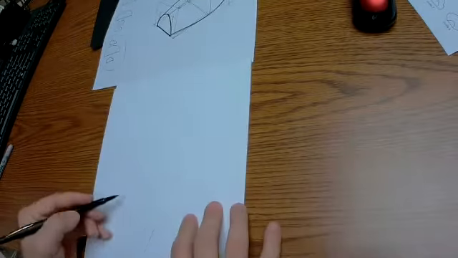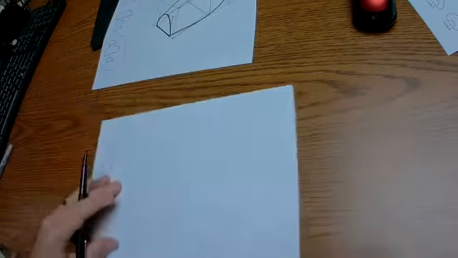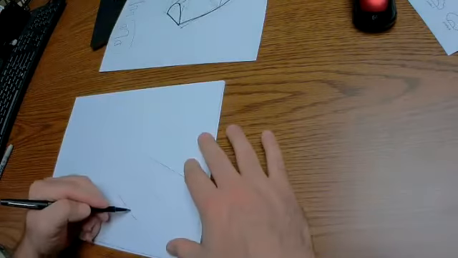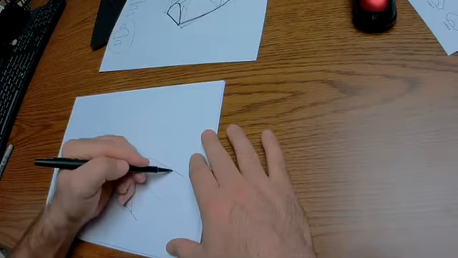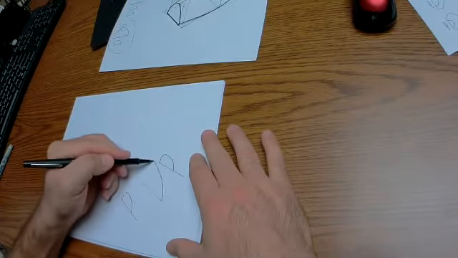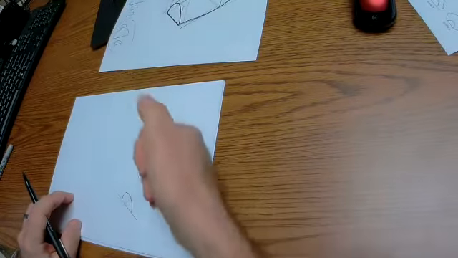Okay, so I've got these 3 lines in perspective, and then I'm going to draw a center joining line right there. And then I'm just going to draw 3 profiles. And when I draw them, I'm going to imagine that I'm drawing them in a plane.